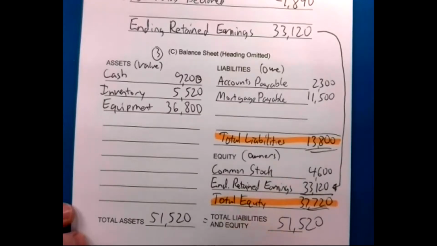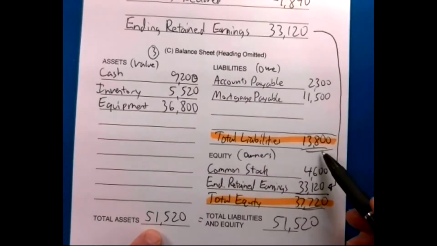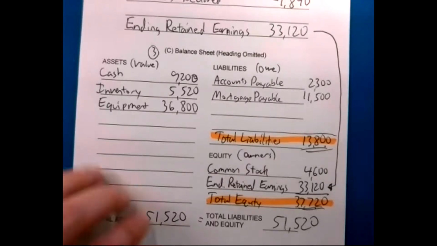So these two equal, obviously, and this explains it: you have 51,520 of assets. The business borrowed 13,800, and the owners kicked in 37,720.